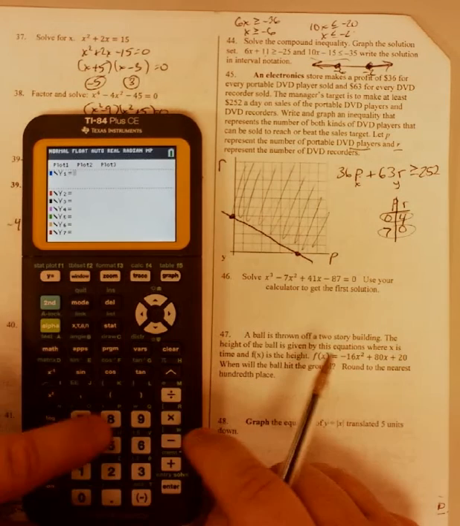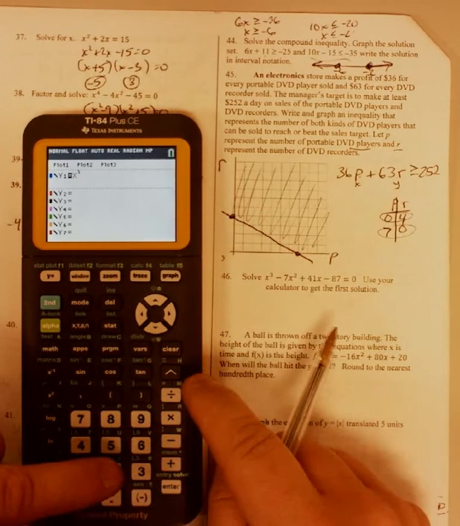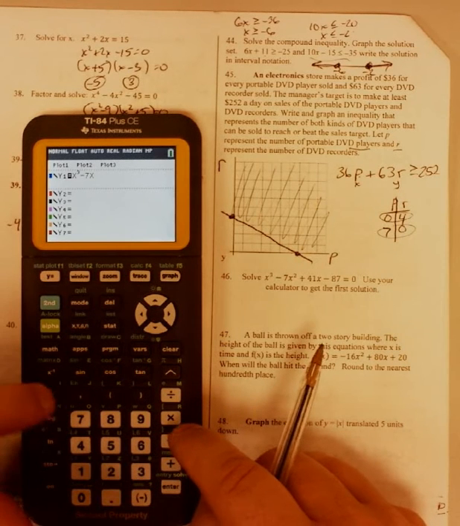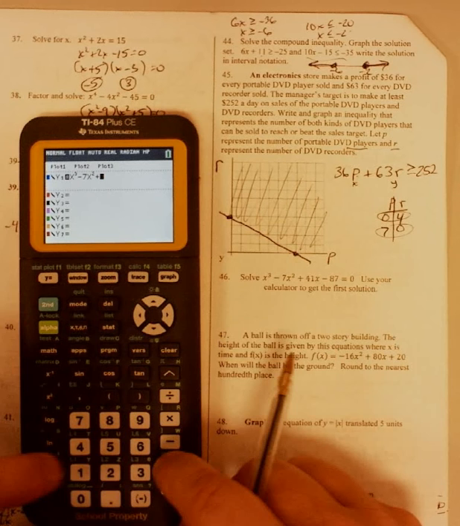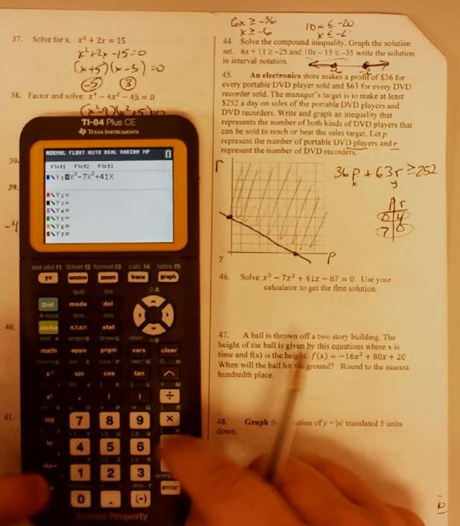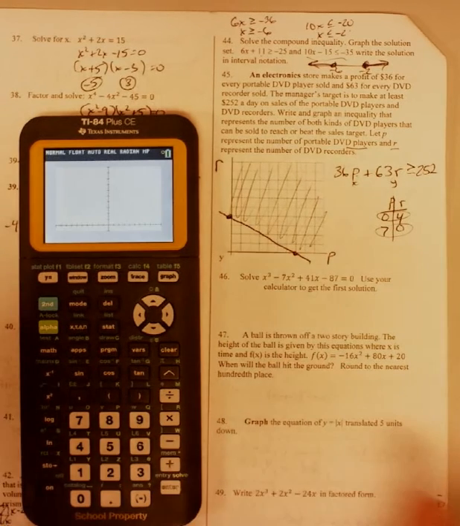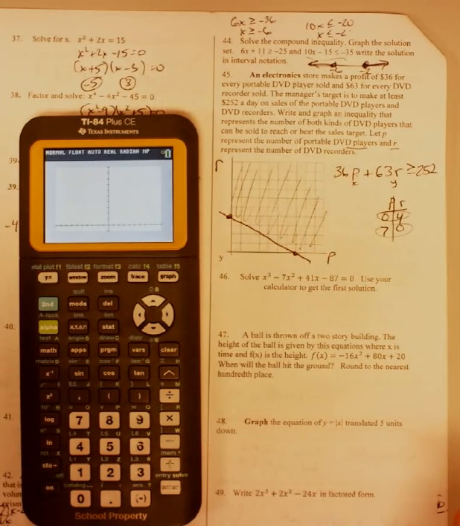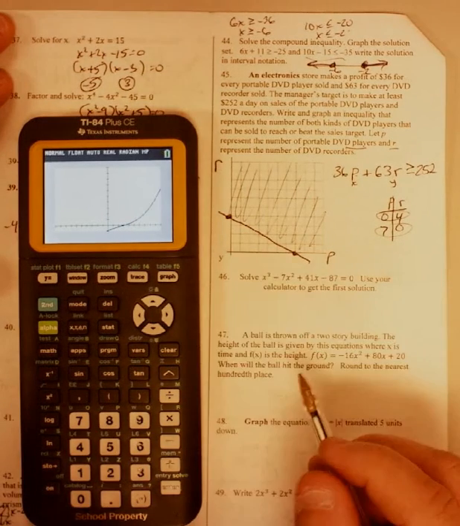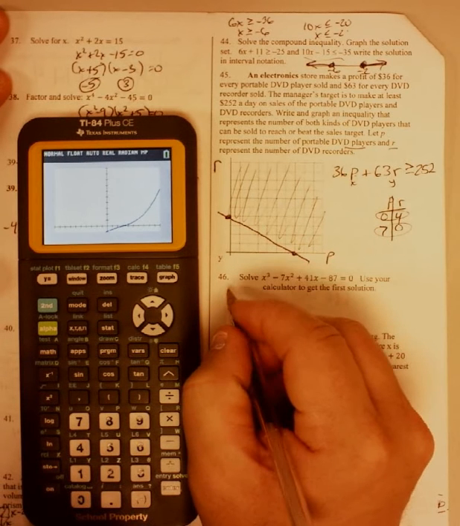This is going to be x to the third power, minus 7x squared, plus 41x minus 87. And I'm just going to graph that. And again, I'm looking for where it hits the x-axis. That's a 0. Looks like it's going to be at 3. So let me just try this. I'm going to guess without really going to my calculator and finding it for sure.